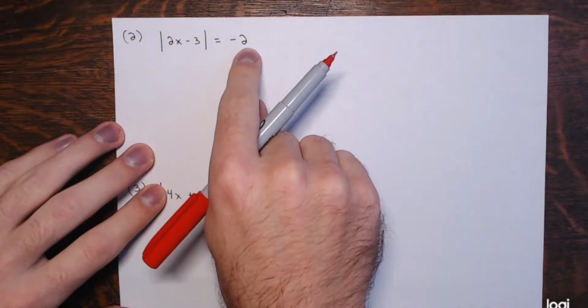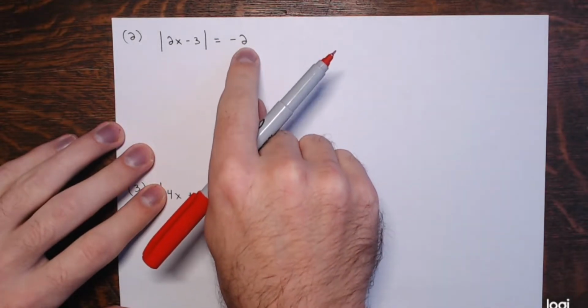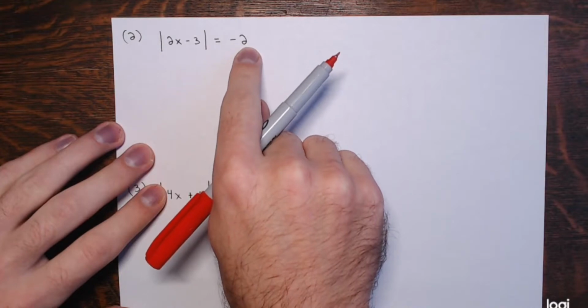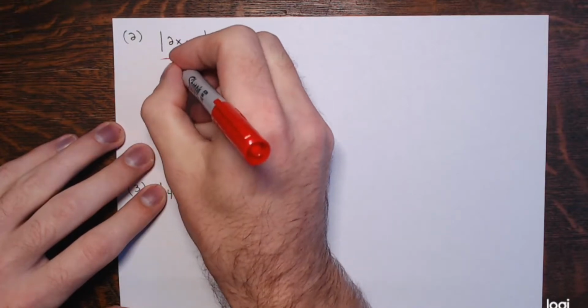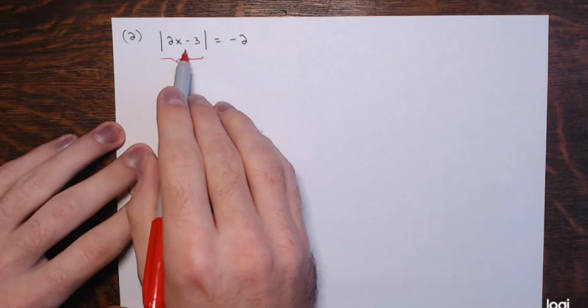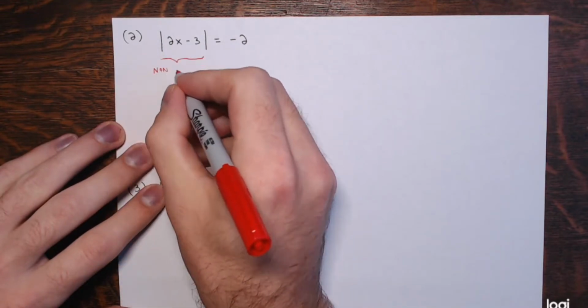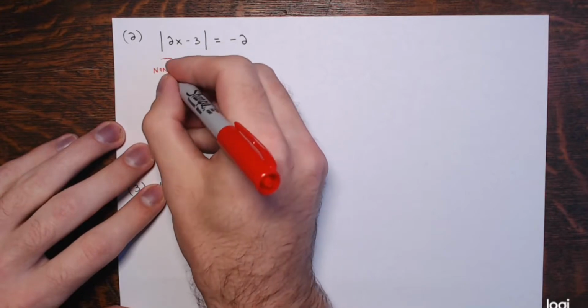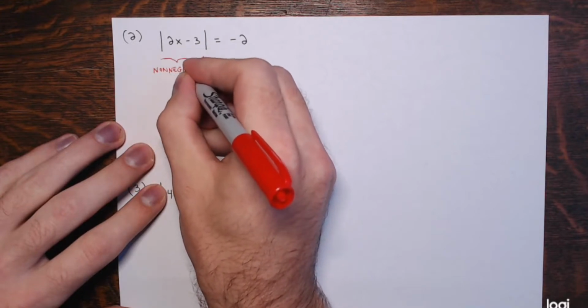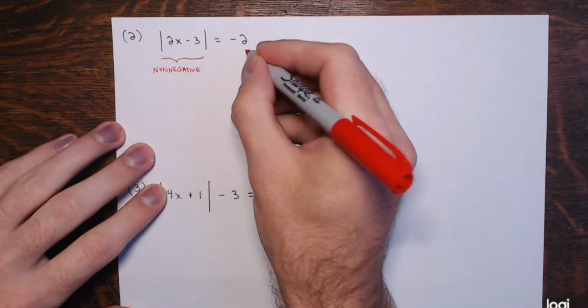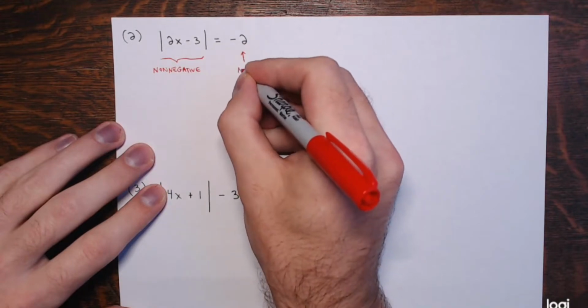But the problem here is that number is negative. Remember, the absolute value of something is non-negative. It's either going to be 0 or positive.